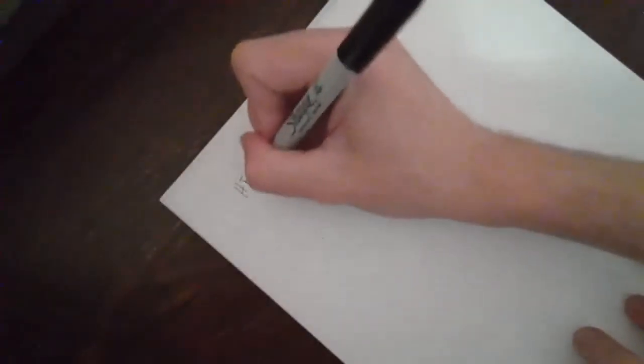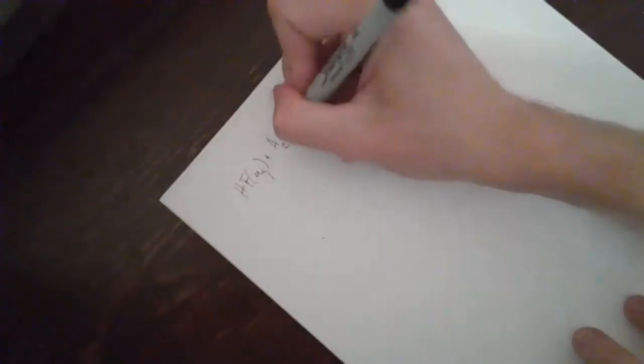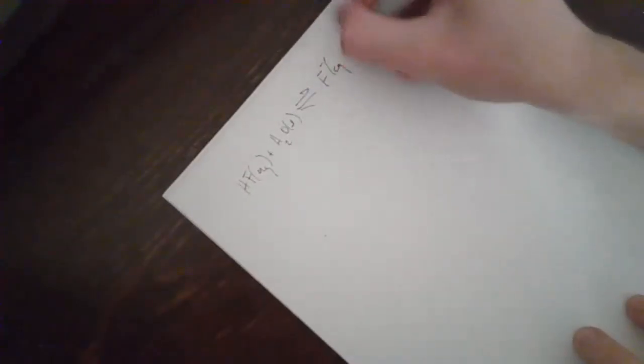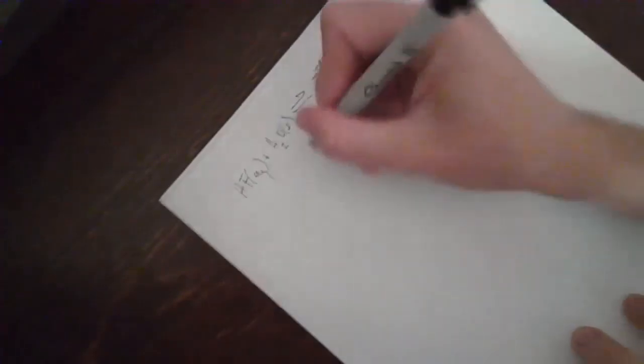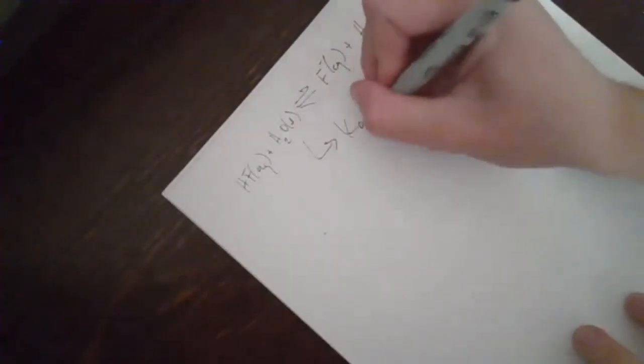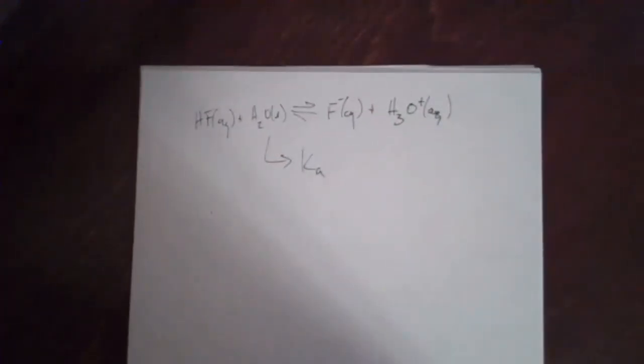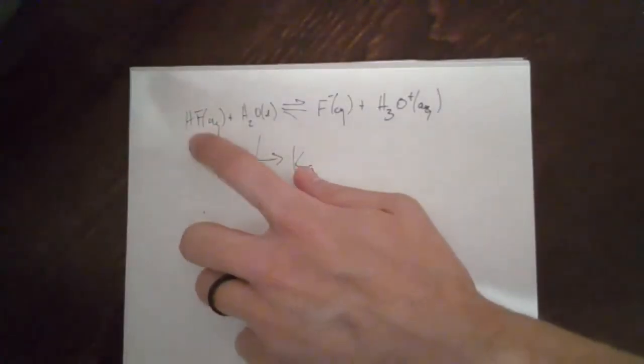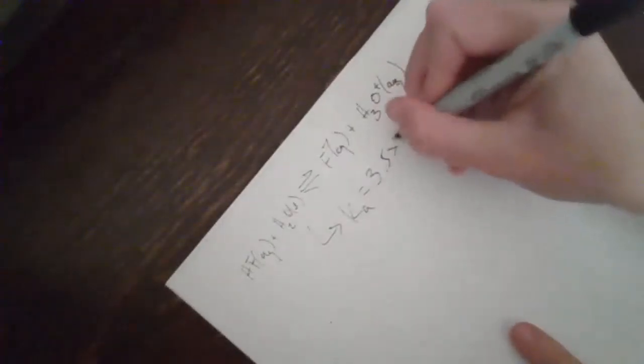If we have HF aqueous reacting with water as a liquid, in equilibrium, making an F minus plus H3O plus, this is described by Ka. Right? That's just a reaction of an acid with water. The equilibrium constant for that is Ka, the Ka of HF. We can look that value up. The equilibrium constant is 3.5 times 10 to the negative 4th.